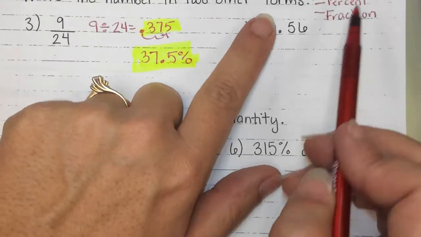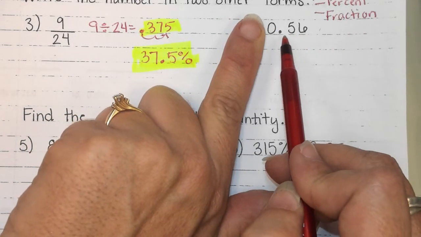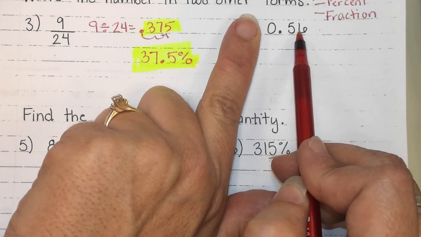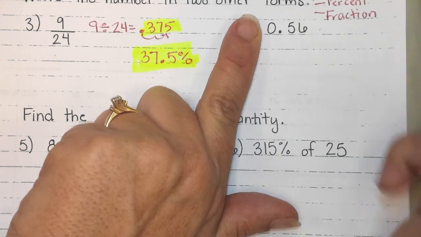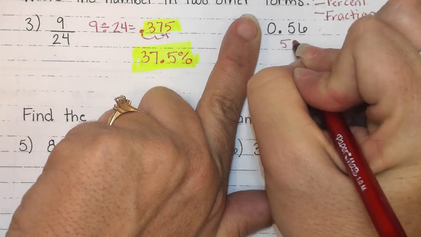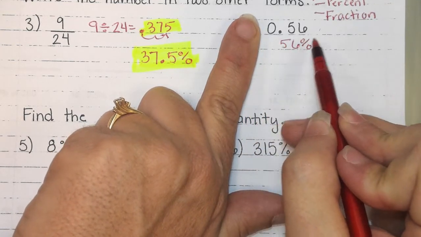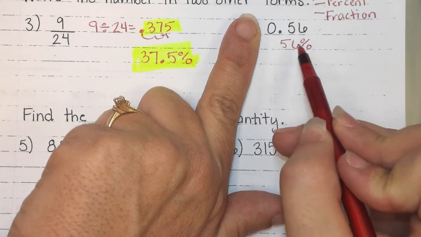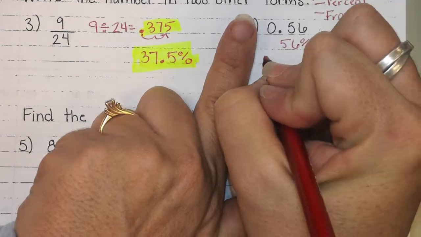Like, okay, wait a minute. Number 4 is 0.56 or 56 hundredths. If you bounced it twice to the right, you would have what? 56%. That is right. Now, what does that mean when we need the fraction also? 56% means 56 out of 100.